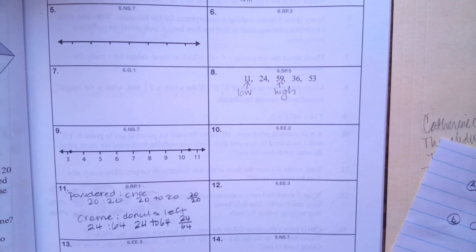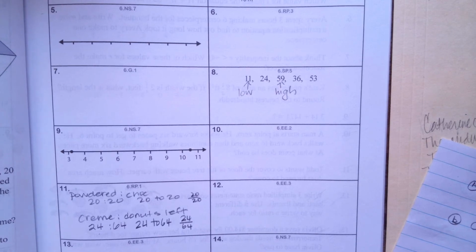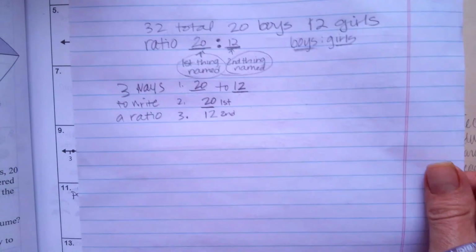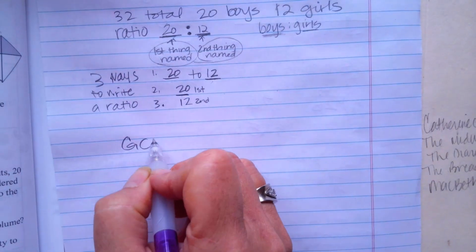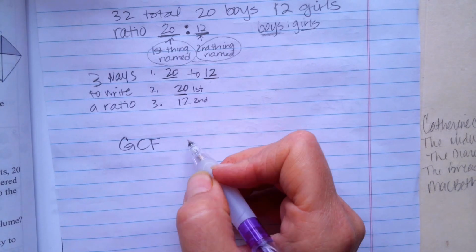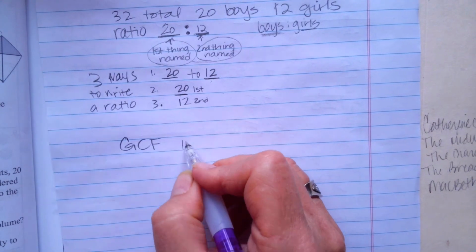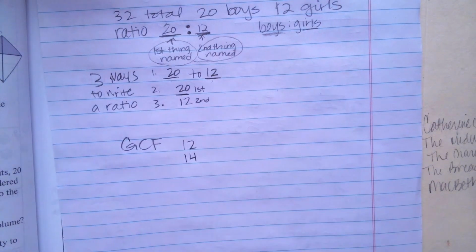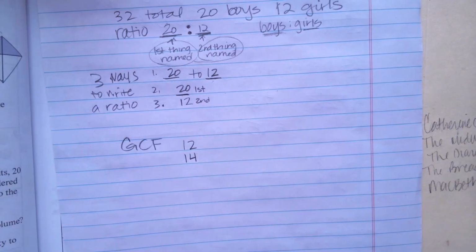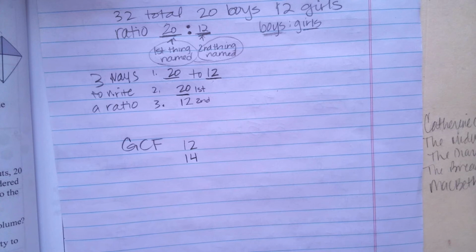Right, in a turbulent expression. I've heard of it before, but I don't remember it that well. Okay, so here it is. Greatest common factor is whatever the two numbers that we're comparing have in common, and we want the greatest one. Okay, so what is the greatest common factor of 12 and 14?